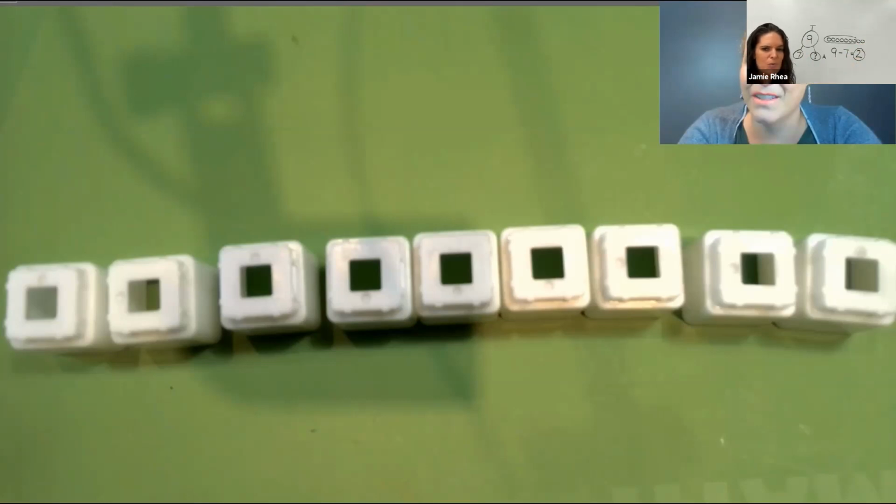Okay, now if I want to do this as an addition sentence, what am I going to start with? I'm going to start with the part I do know. I know that there are 7 grasshoppers plus some more bugs equaled 9 total bugs.